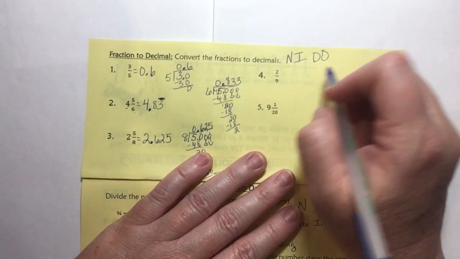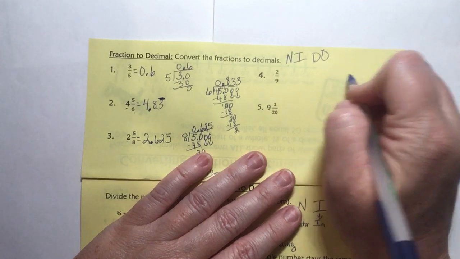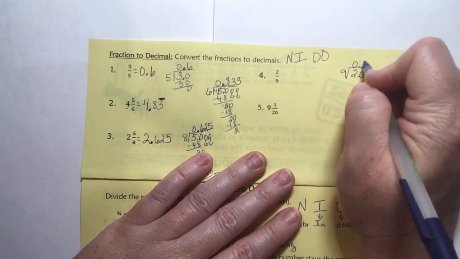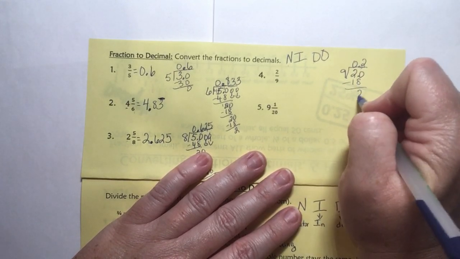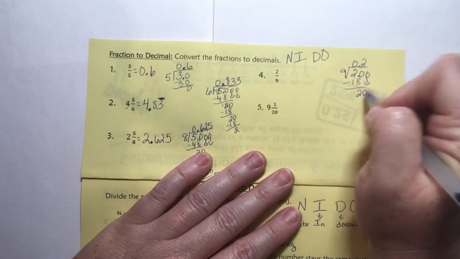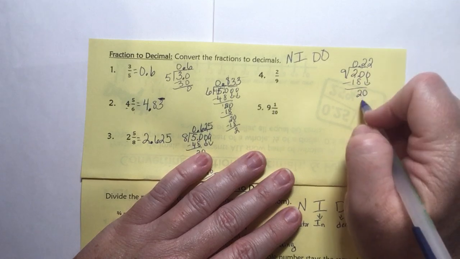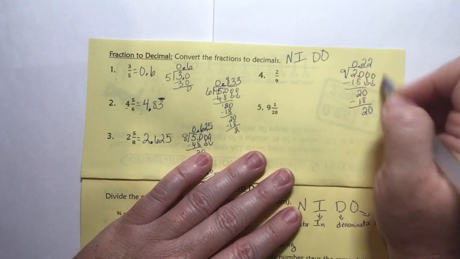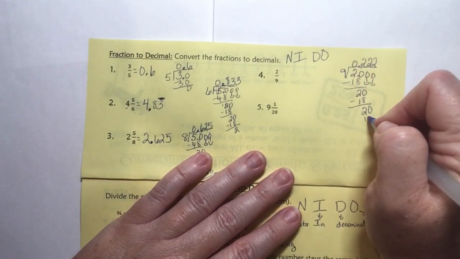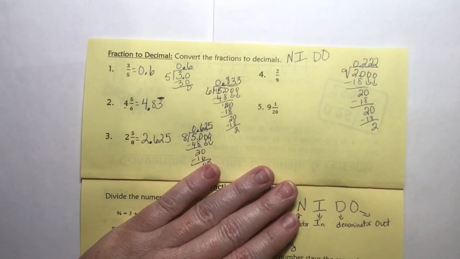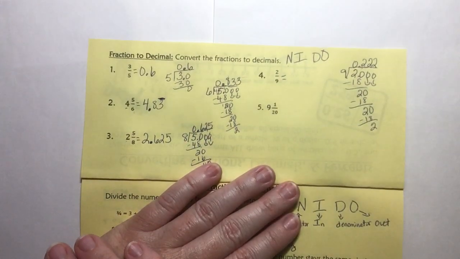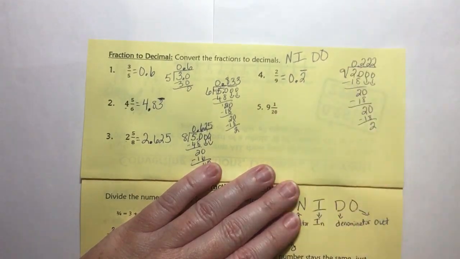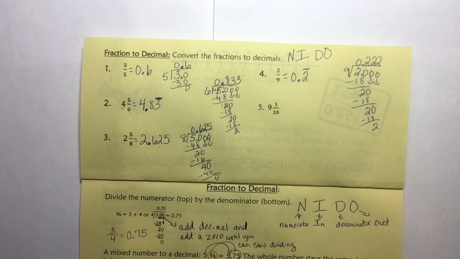Okay, number 4 is 2/9, so numerator in, denominator out. So 2 divided by 9. 9 times 2 is 18, subtract, I get 2, bring down my 0. 9 goes into 20 2 times, it's 18, subtract, I get 2. What's happening here, guys? That's right, it is repeating. So how do you write that when it's repeating like that? Yep, 0.2 repeating. Good job.